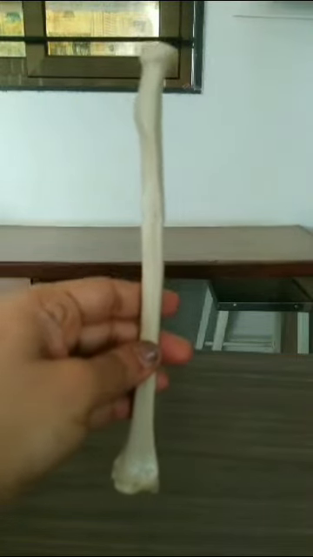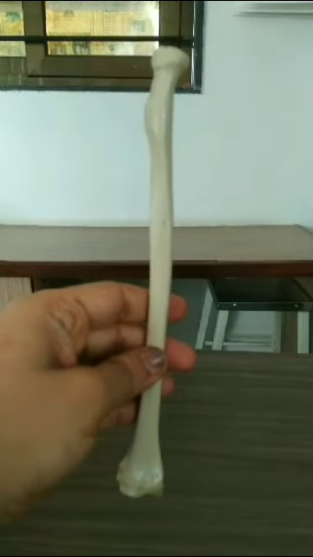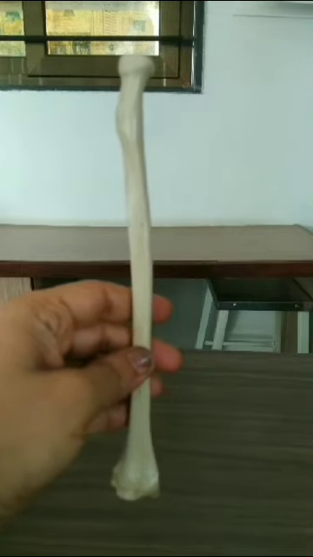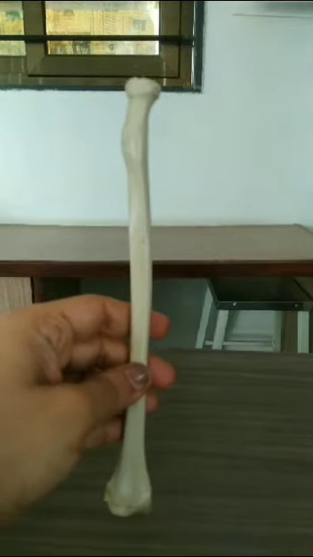Hello everyone, today we will see the features of radius. This bone is a bone of the forearm. It is situated on the lateral side and it is homologous with the tibia of the lower limb.